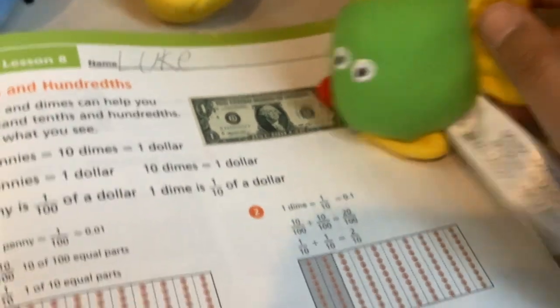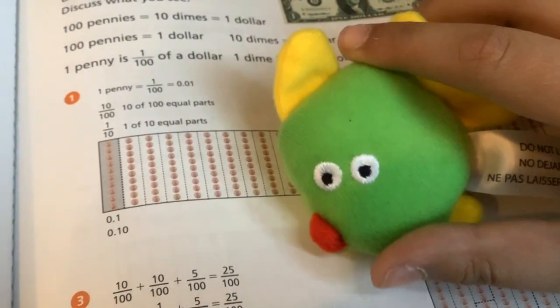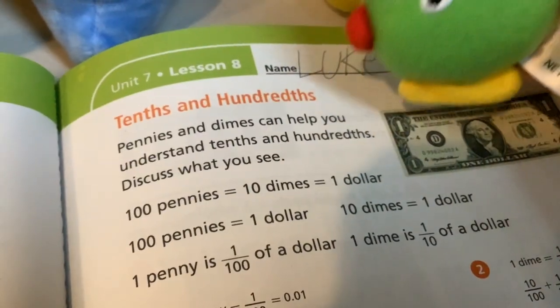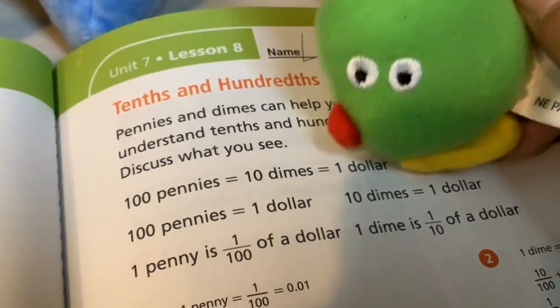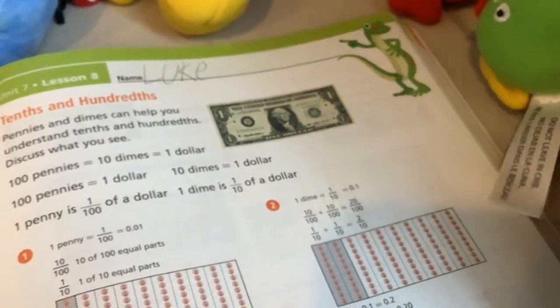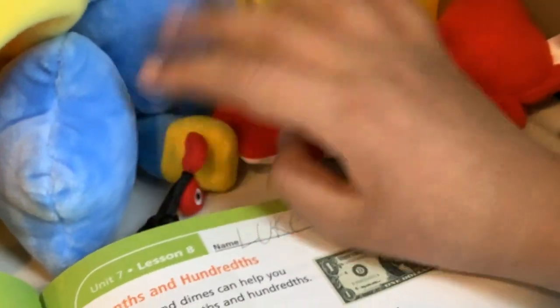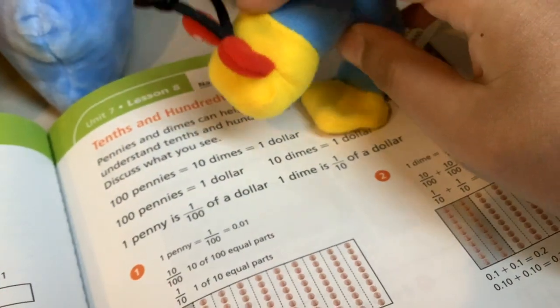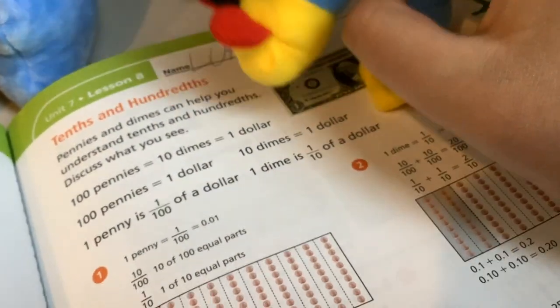So let's look at this money over here. Tenths and hundredths. Pennies and dimes can help you understand tenths and hundredths. Discuss what you see. Okay, guys. So, what do you see? It says 100 pennies equals 10 dimes equals $1.